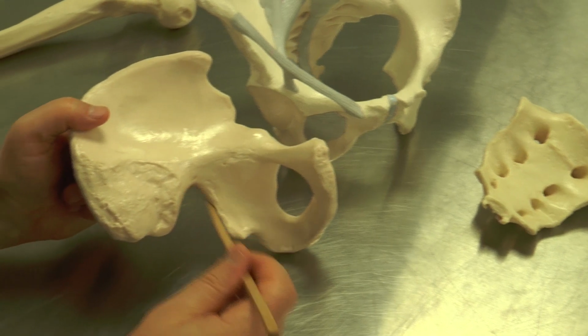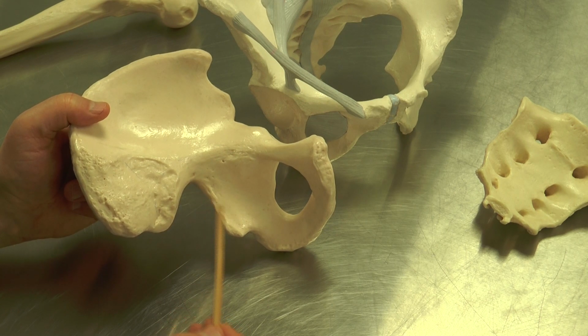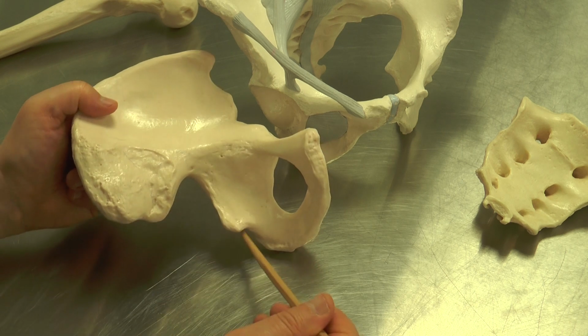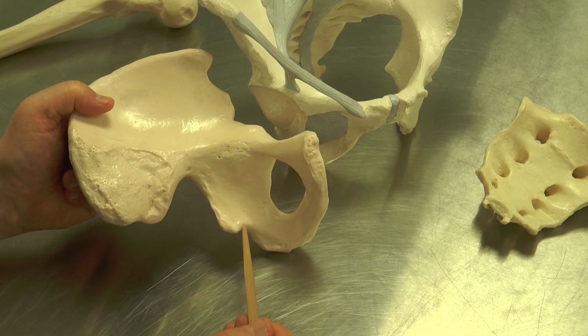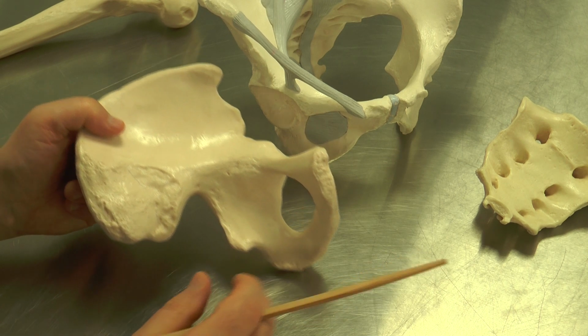But the greater sciatic notch, the upper part belongs to the ilium, and the lower part belongs to the ischium. So this is the greater sciatic notch, lesser sciatic notch, and in between that we have the ischial spine. Now this particular area is really important.